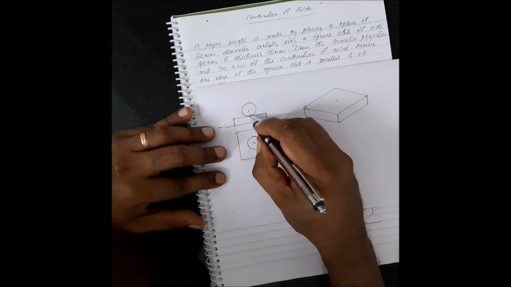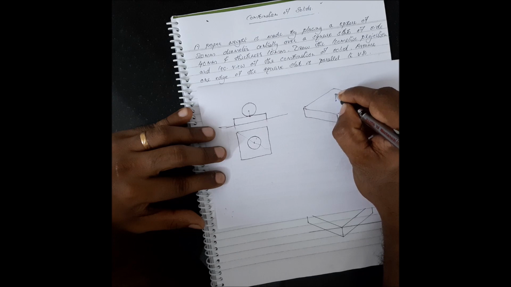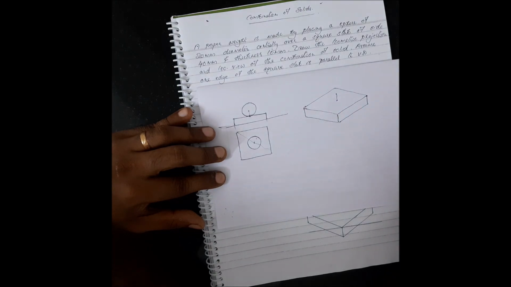Find the center. The radius of the sphere is 10. Locate the center of the sphere. Up to this point, you have followed as usual. There is not much difference in this.